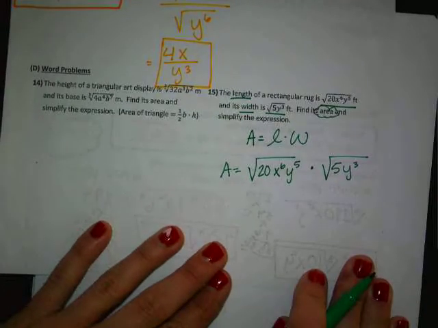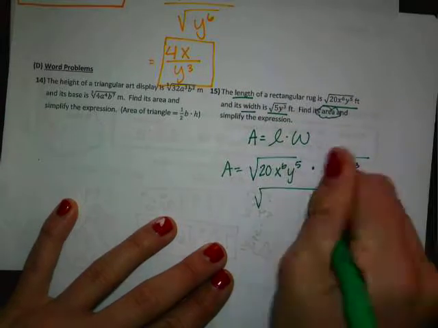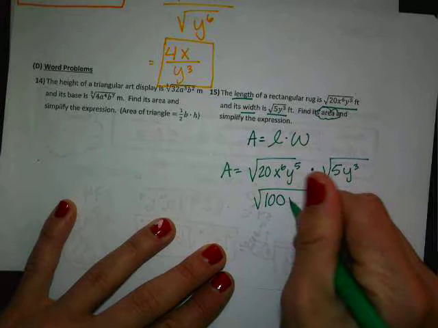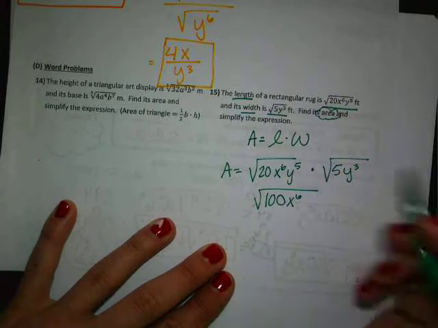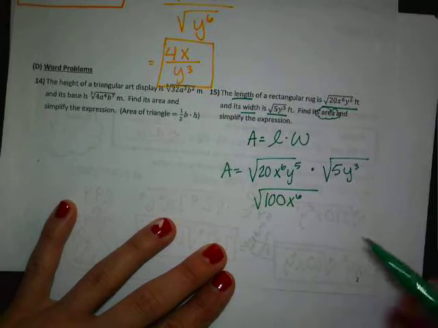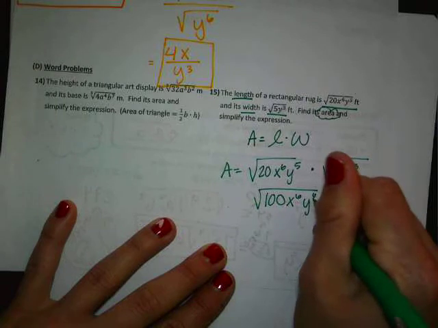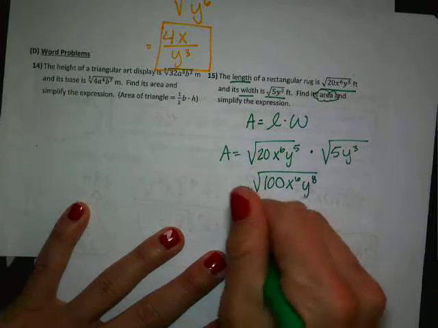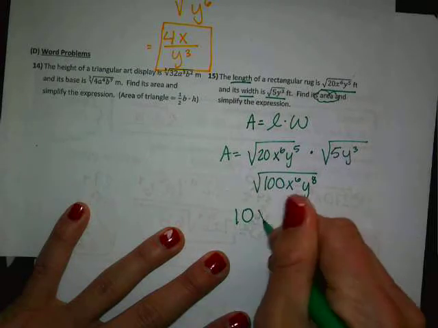And now it's just a problem like the front. We're going to multiply 5 times 20, 100. x already the same, and then x to the 6 because there's not another x, so we just write that, and then y to the 8. The square root of 100 equals 10. 2 goes into 6 3 times, so x cubed.